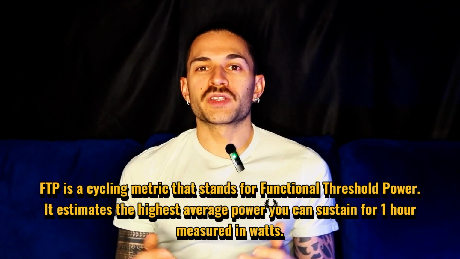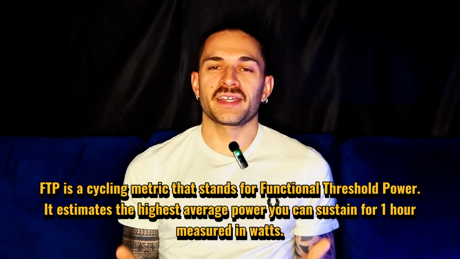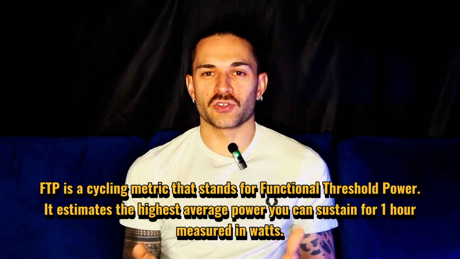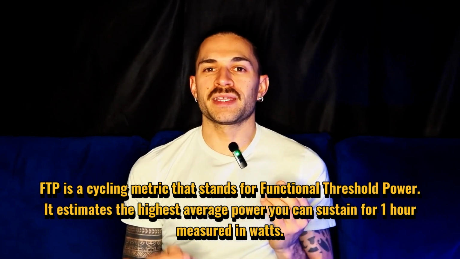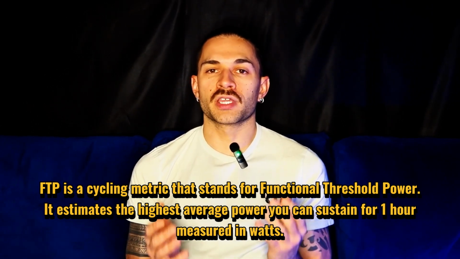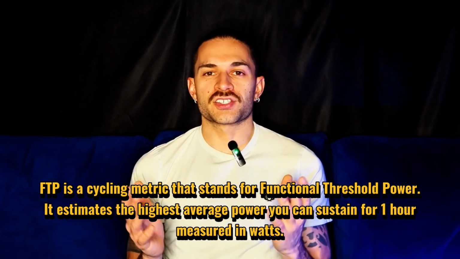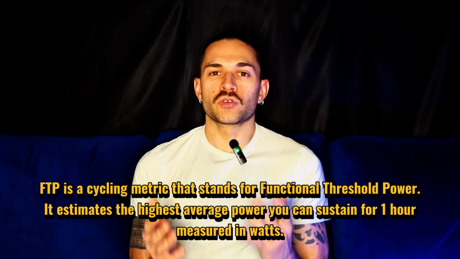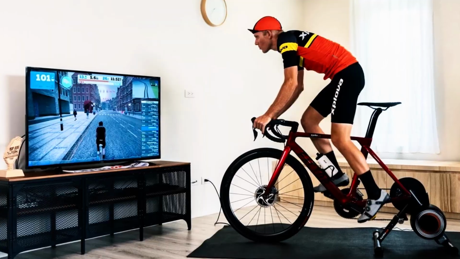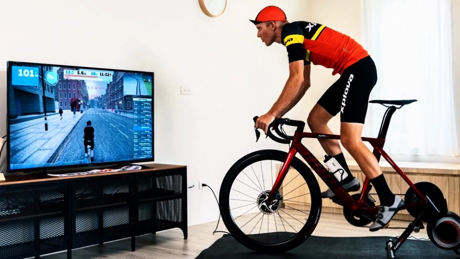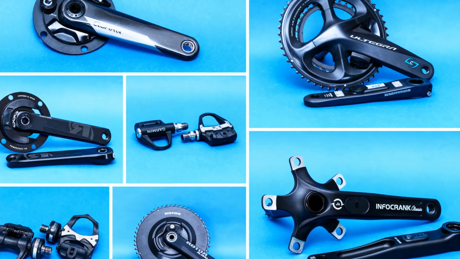But first of all, what is FTP? FTP stands for Functional Threshold Power, which is the maximum intensity, the maximum power that you can do for 1 hour of an intense training, and is measured in watts. To calculate this, you need a power trainer, like for example ZWIFT, or you need a power trainer on your bike, which is usually on pedals.